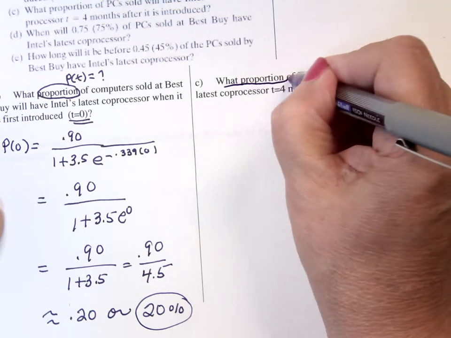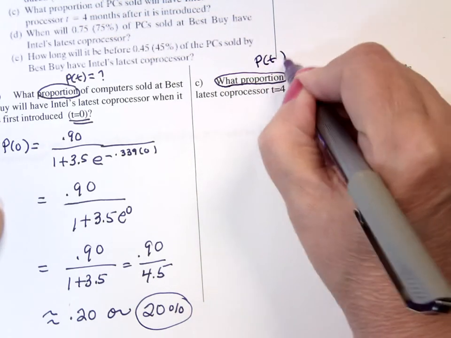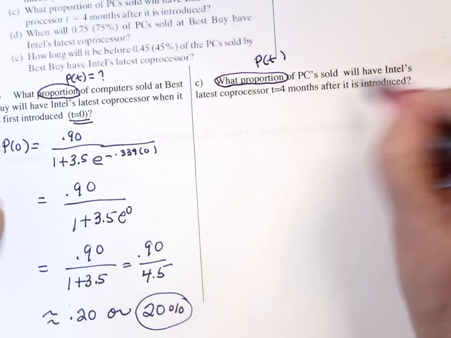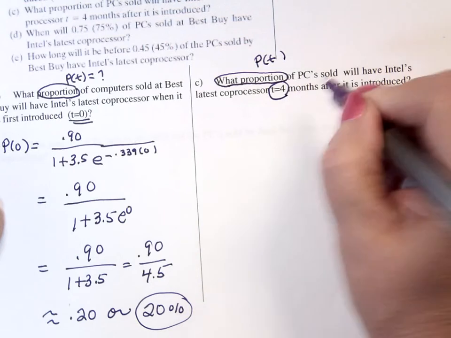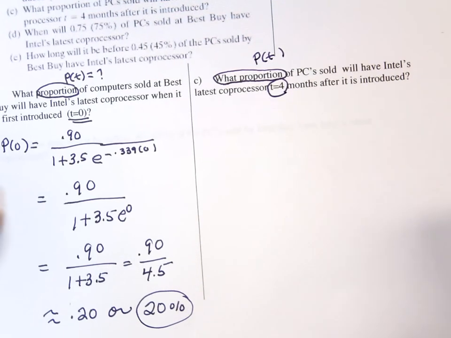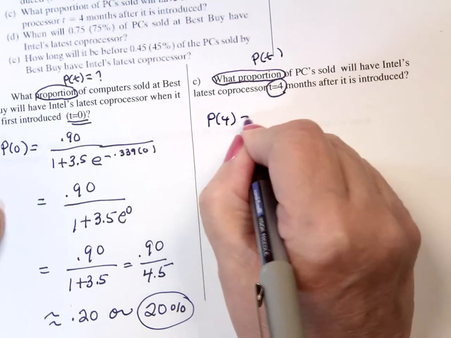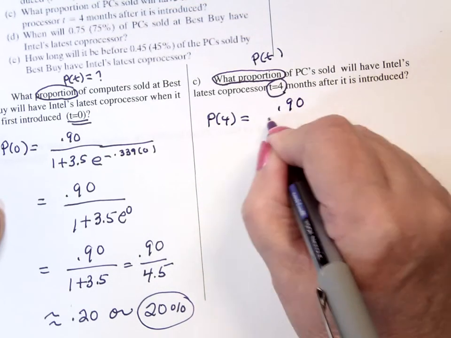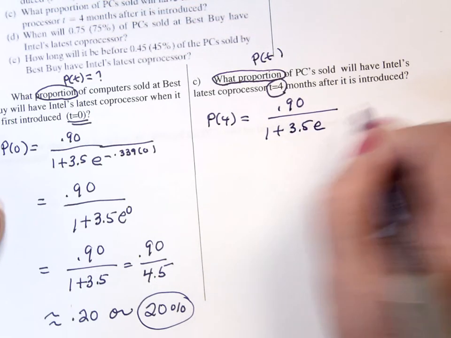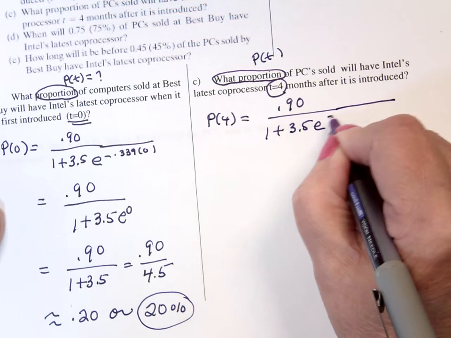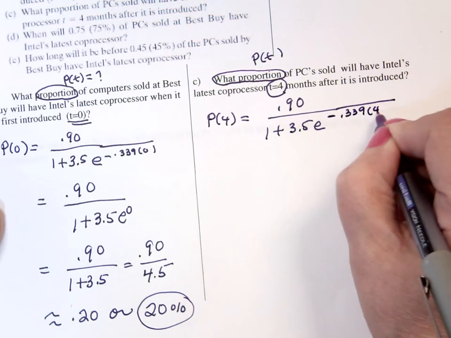What proportion, again, P of t, is sold that will have Intel's latest coprocessor, t equal 4. So this is going to be 4 months. So I want P of 4, which is 0.90 over 1 plus 3.5 e to the negative 0.339 times 4.